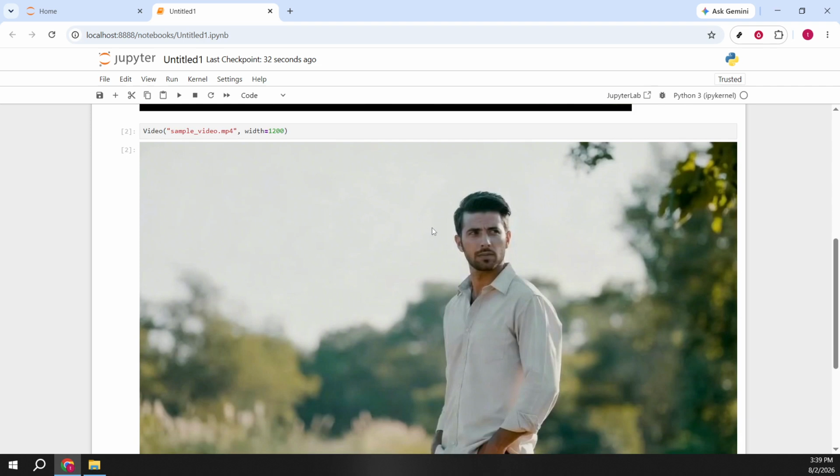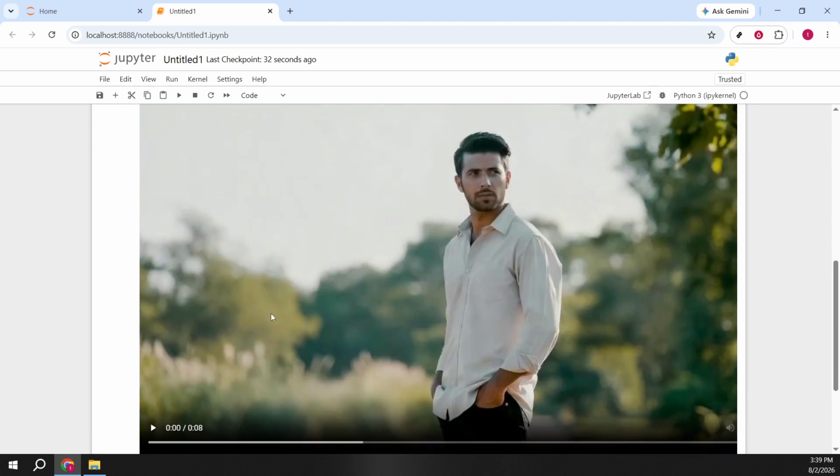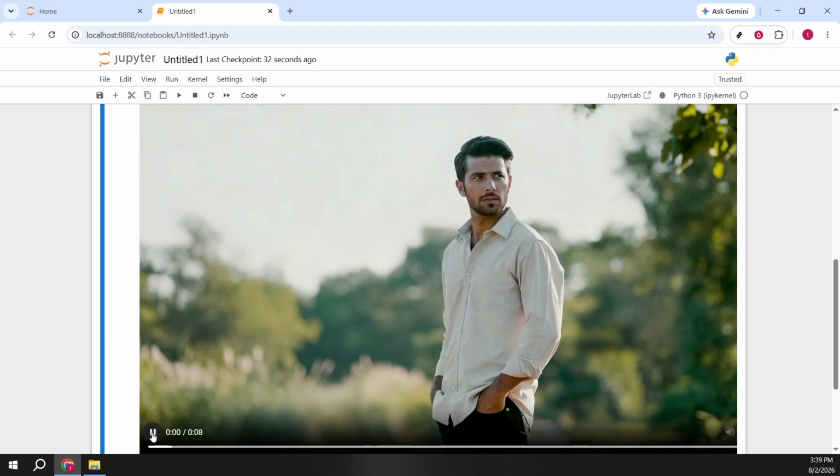If the video doesn't render, double-check the file name, extension, and that it's truly in the same folder as your notebook, then rerun the cell.